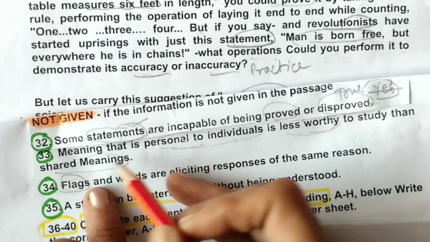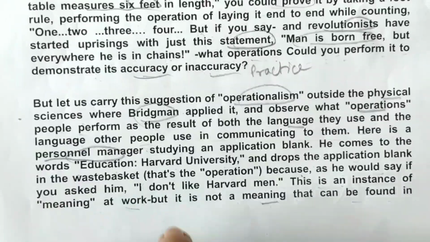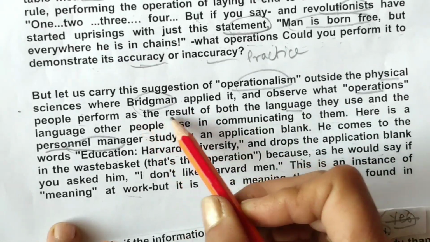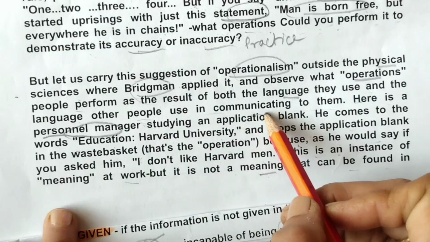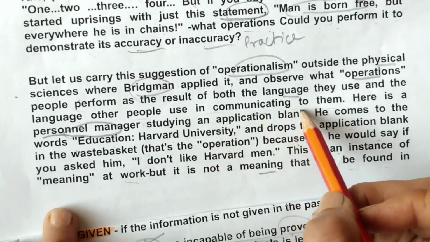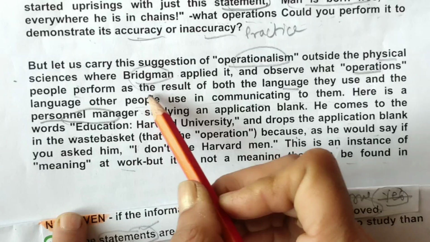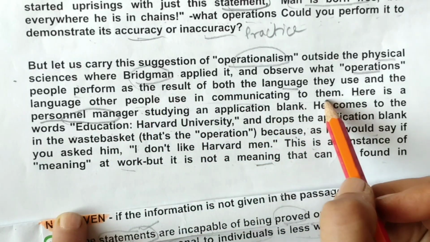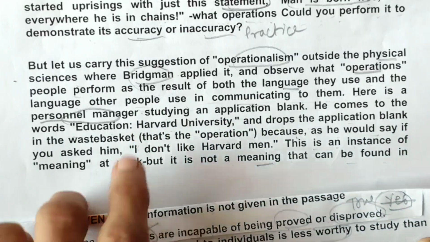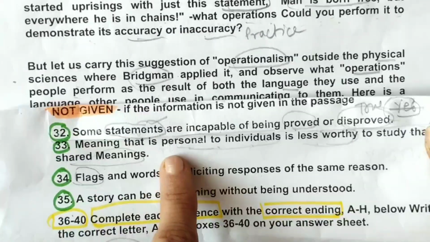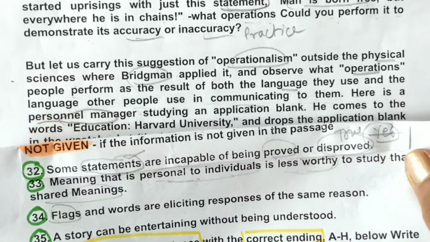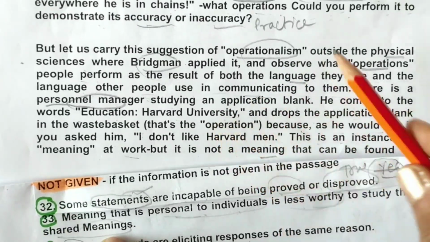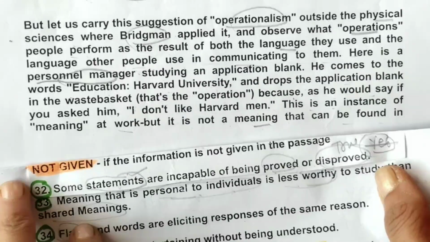Personal to individuals, shared meanings. Let's find it from somewhere else if we can get it. I'm trying to find the words people use in communicating to them. Okay, people perform as a result of both the language they use and the language other people use in communicating to them. Here is a personal example. Okay, here meaning that is personal to individuals, personal kind of thing is not there actually. We have already read this paragraph. You can also read it. So no personal information. They are not talking anywhere in this paragraph.